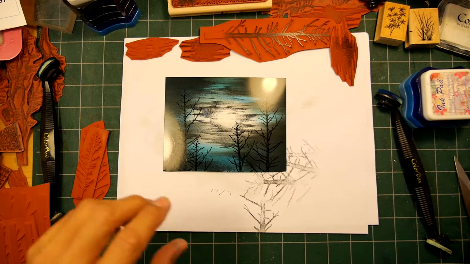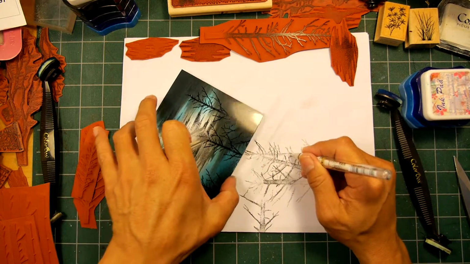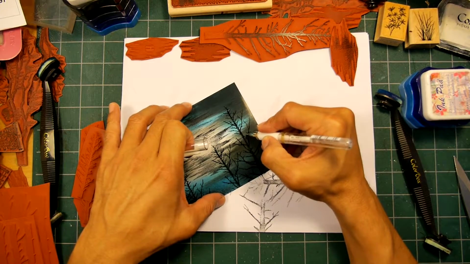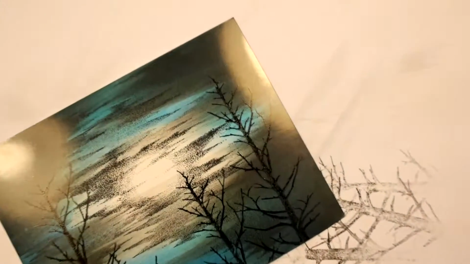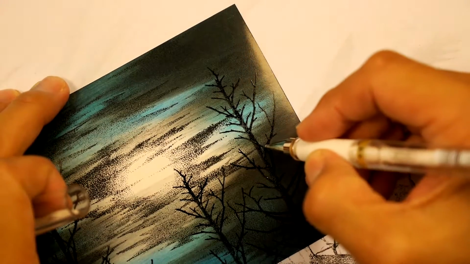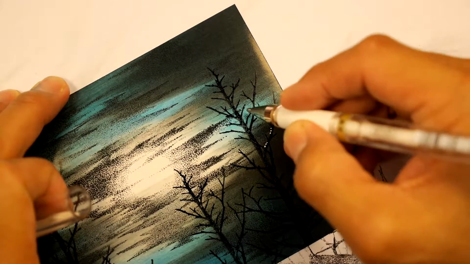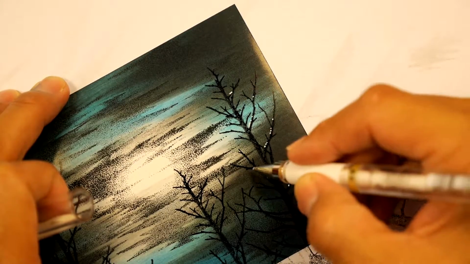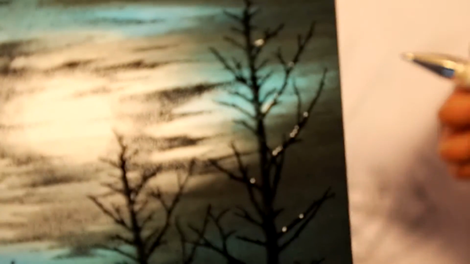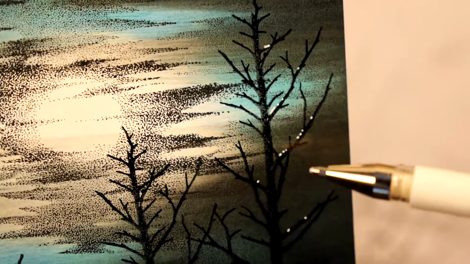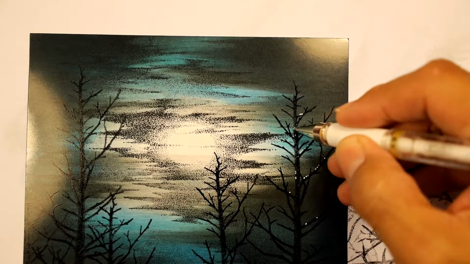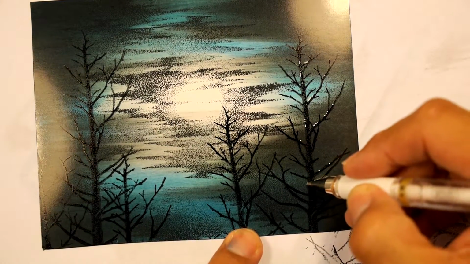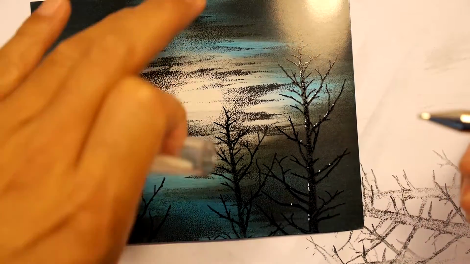But let me give it a try here. Let me put a little bit of highlights on some of these branches. You have that kind of stark white. Yeah, it looks okay. Okay. Kind of getting that tree limb. Yeah, these tree limbs stand out a little bit more. You put a few little highlights on the side of the tree that's facing the moon.